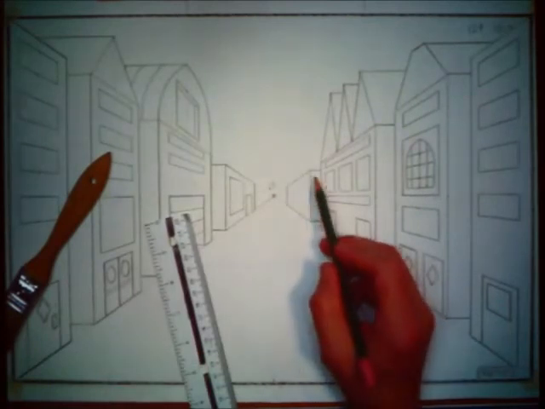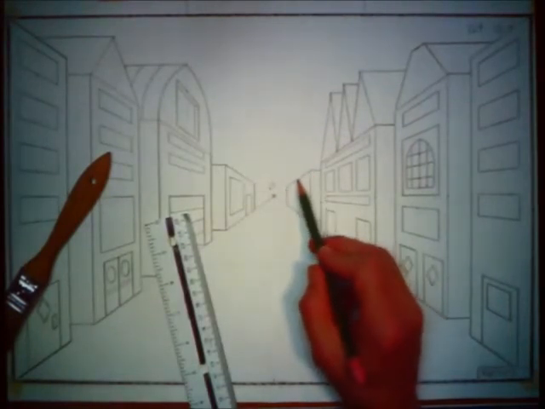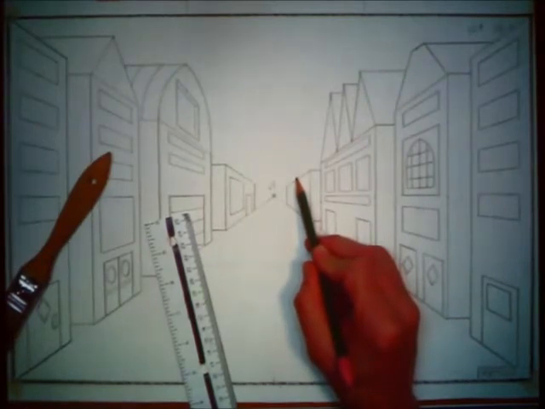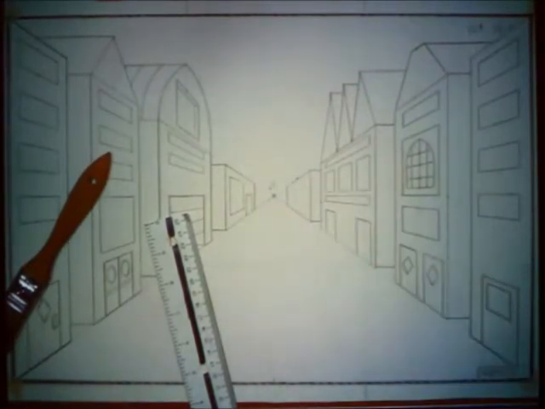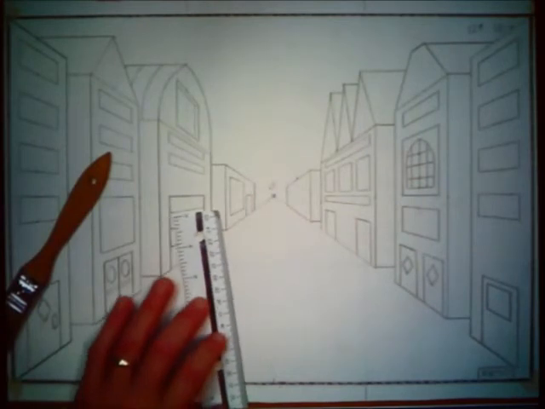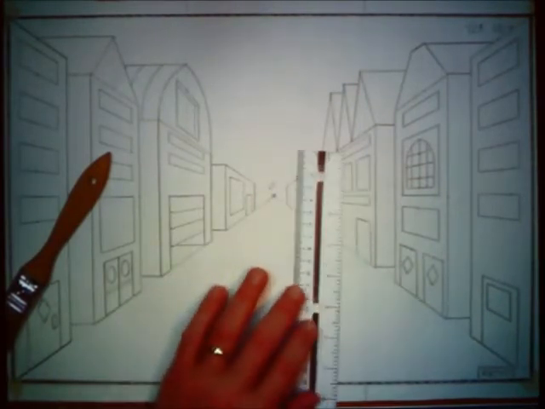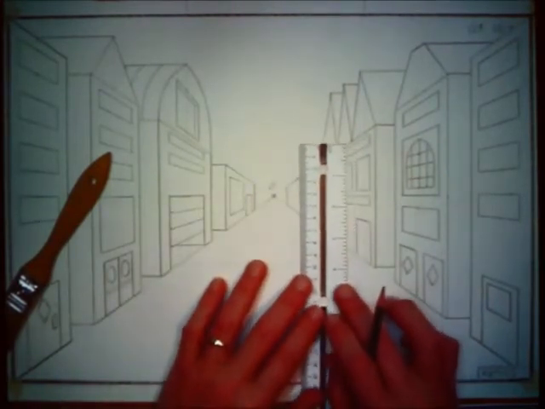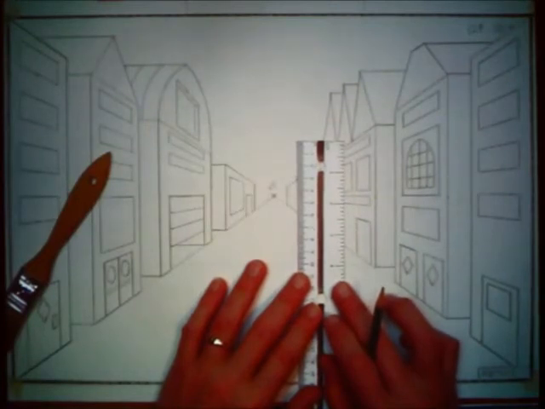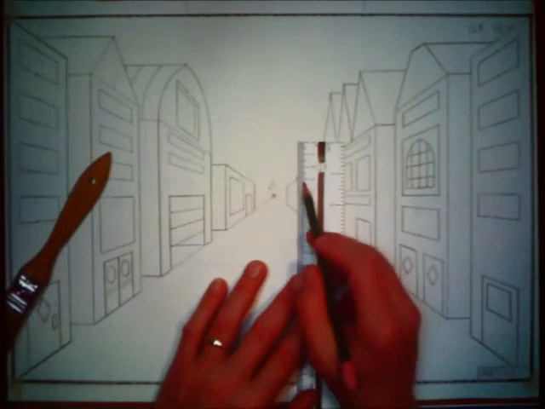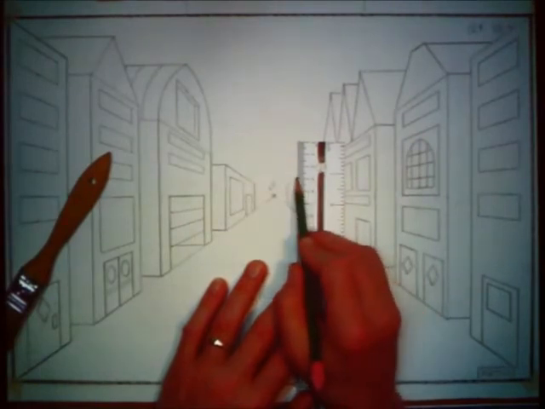So in the middle of our building, I'm going to come across here to the middle. I'm going to place a dot right in the middle of the building where we can do our layout line. And then we're going to use the centimeter scale of our ruler, and we're only going to go up about 3 centimeters this time. So we'll put the 3 on the dot.